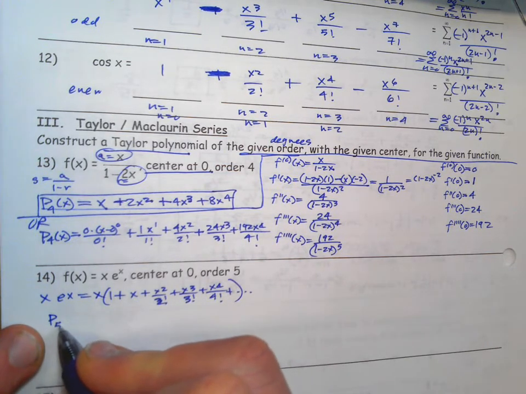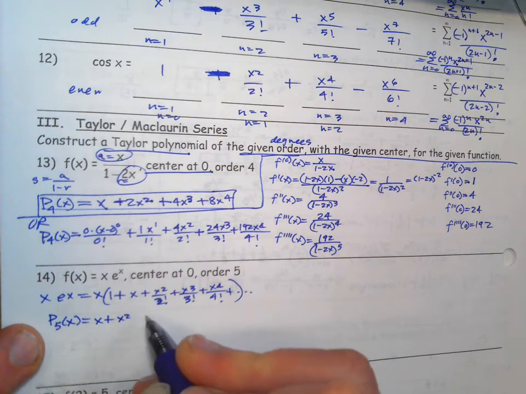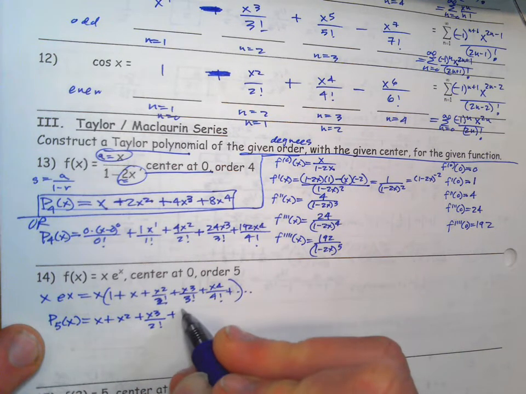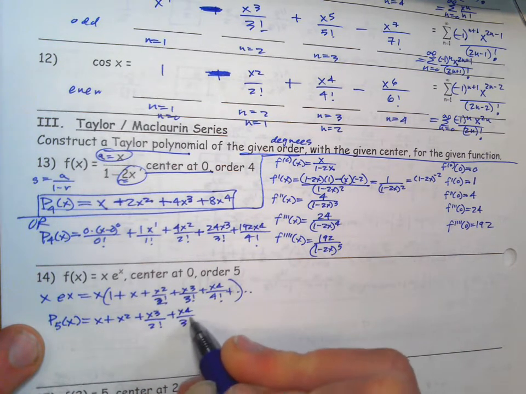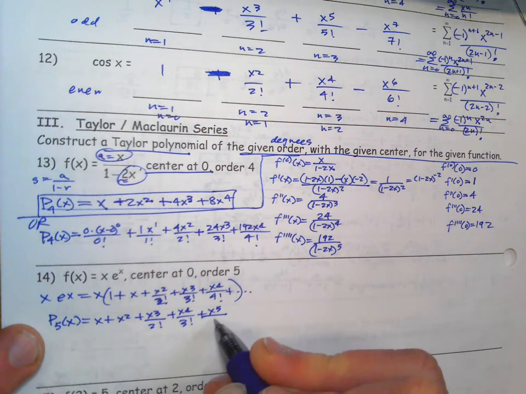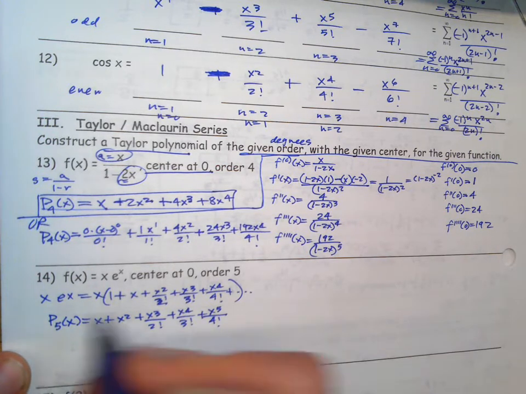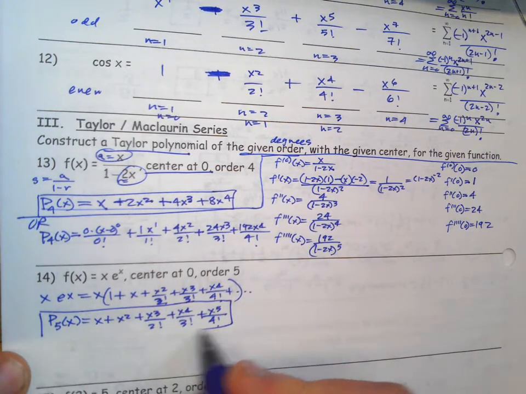And my fifth order Taylor polynomial is going to be x plus x squared plus x cubed over 2 factorial plus x to the fourth over 3 factorial plus x to the fifth over 4 factorial. And there you go. Quick and easy.